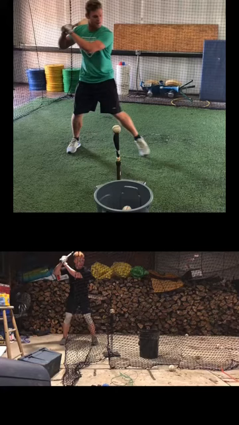We're doing a swing analysis for Nathan. John, exit velocity of 106 miles per hour. Nathan's in the low 80s. So let's take a look at him here.